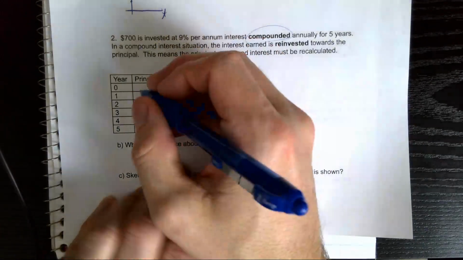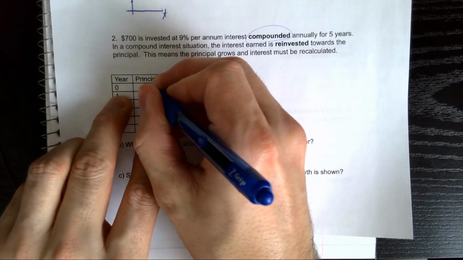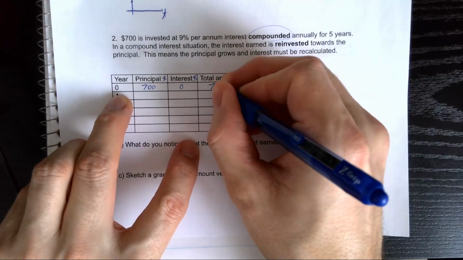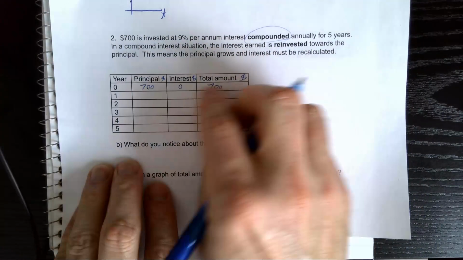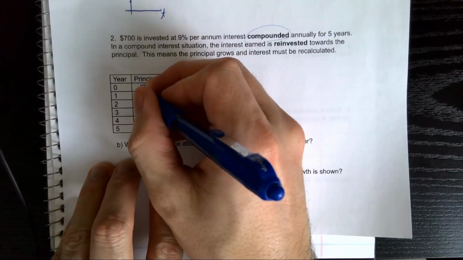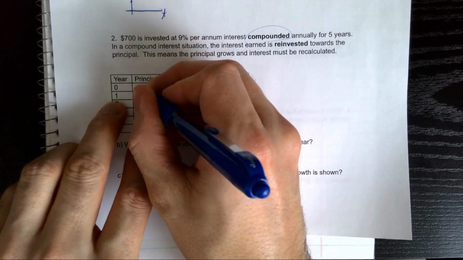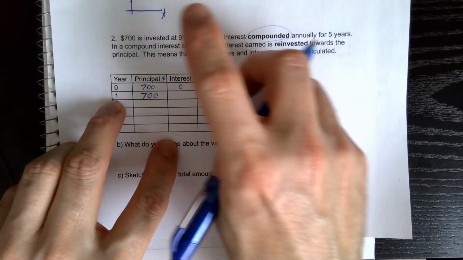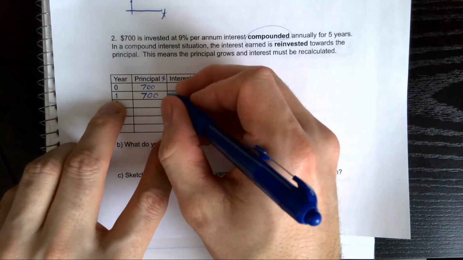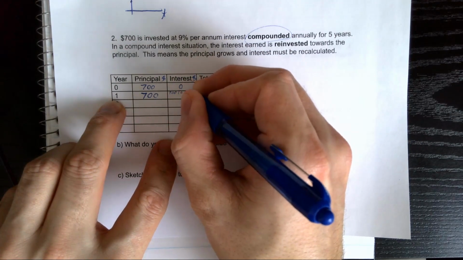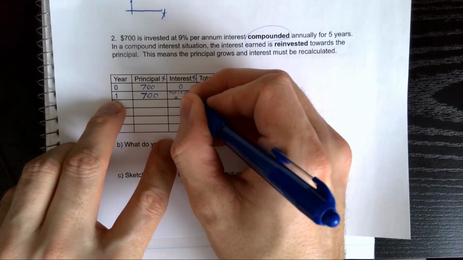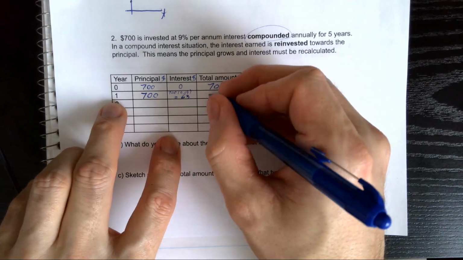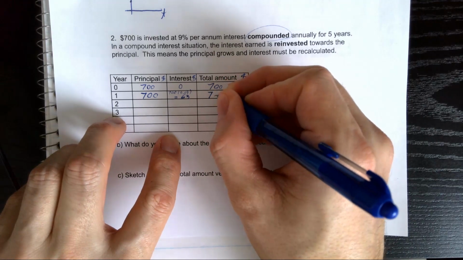So at the end of year 0, we have a principal of $700. We have earned $0 interest. Our total amount is going to be $700. I copy this and paste it there. So at the beginning of year 1, I have $700. I earn 9% interest on that, so that's going to be 700 times 0.09, which is the same as the column above, $63. And my amount at the first year is also going to be the same, 700 plus $63.